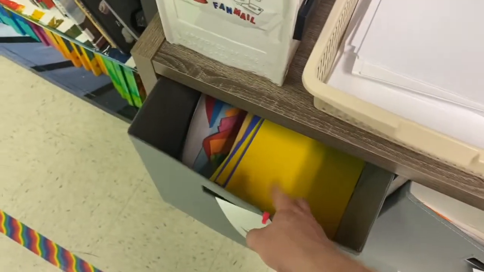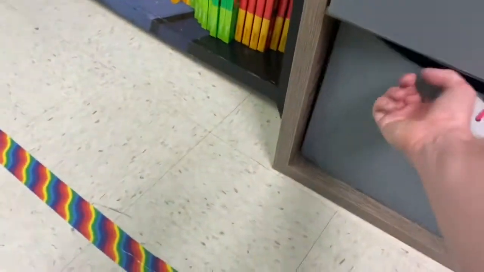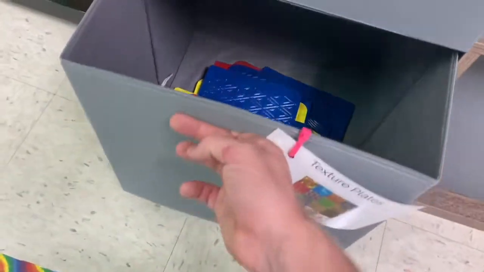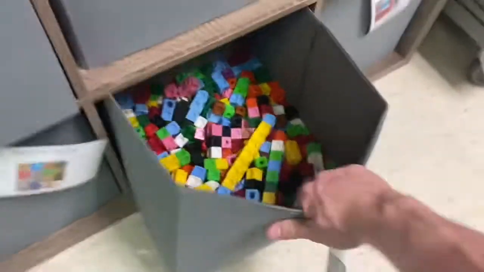You could do some free draw. Of course, I have pencils and some different paper. If you know how to do origami, you could use that. If you just want to draw on some colorful paper or cut it up, we have this. Shape puzzles. Some texture plates if you just want to try that out. We have connector cubes. If you're going to use this, or if you want to use blocks, just make sure you use them on the carpet.